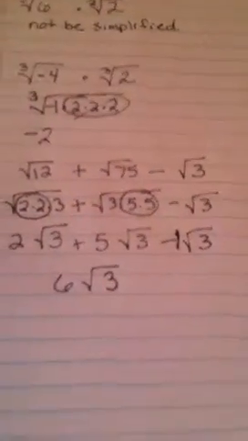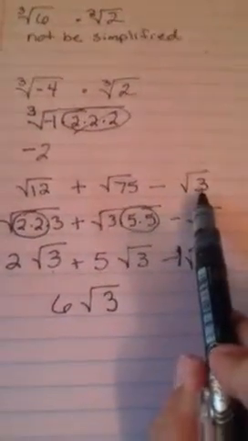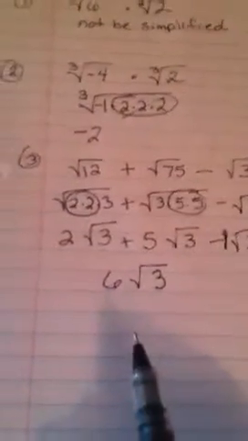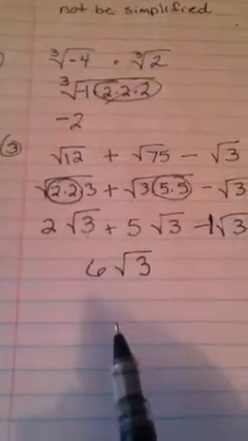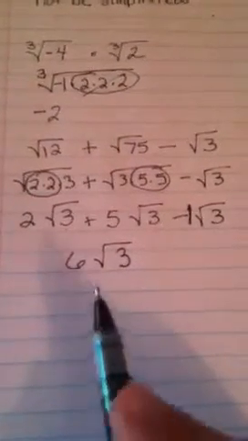Now if you wanted to check your answer using your calculator, you could put this original problem in and get a decimal, and put in your answer and get a decimal, and your decimals should match. If they don't match, you better go back and check your simplification because something has not gone well.